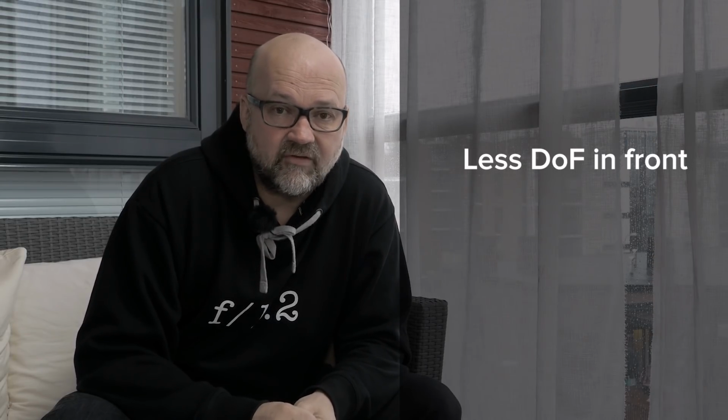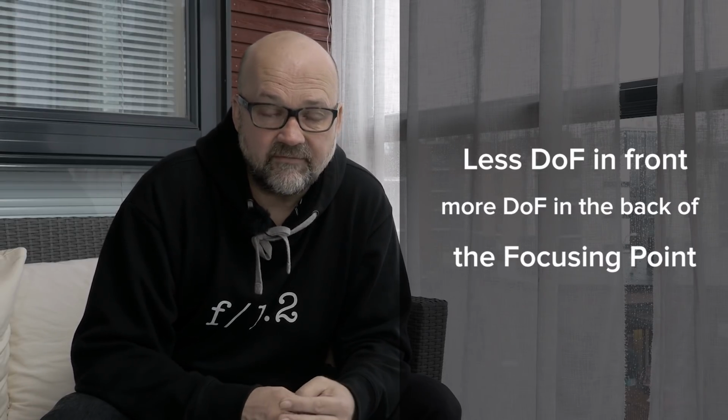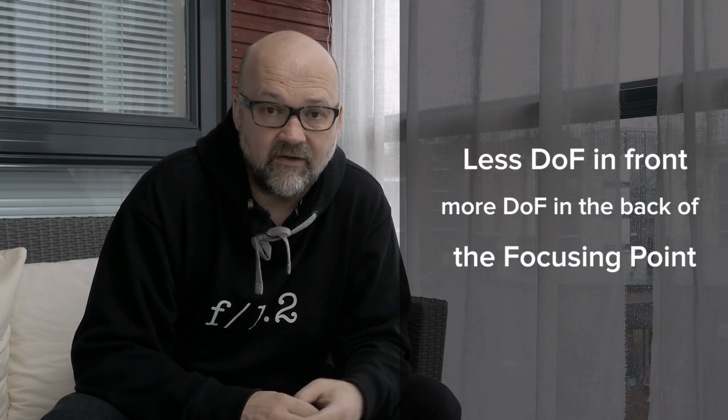Then there is one thing that has to be mentioned about depth of field. There's always less depth of field in front of the focusing point than there is behind the focusing point. The rough rule is that 2/3 of the depth of field is behind the focusing point and 1/3 is in front. And that is a really important thing to understand, because that is crucial information to know when you are focusing.